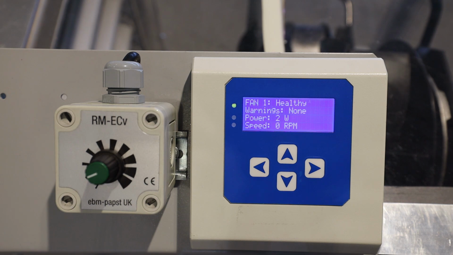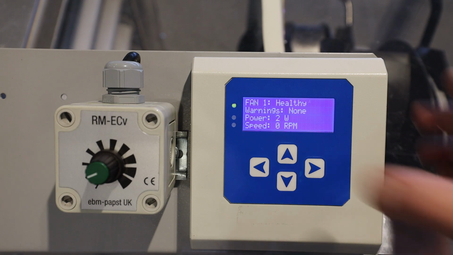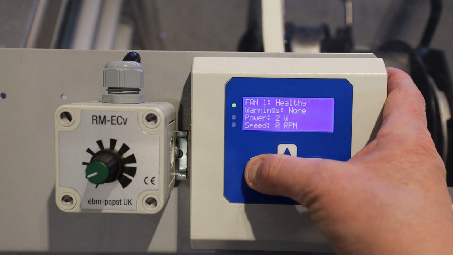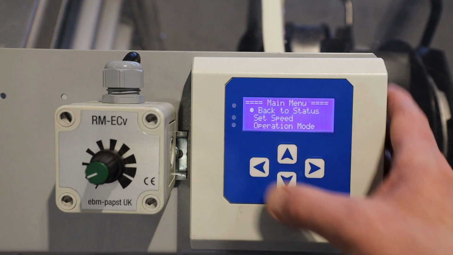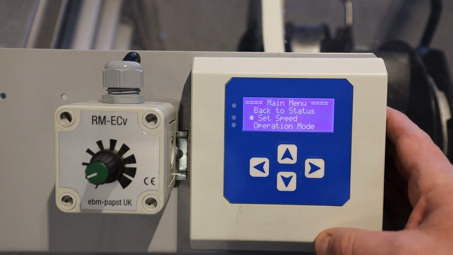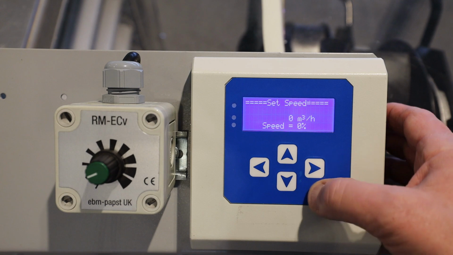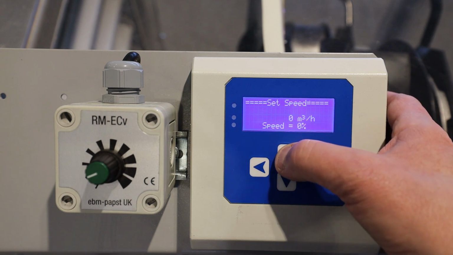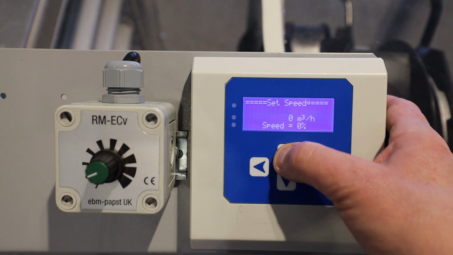Once the reset is complete, the MDC controller has gone into the monitor only mode, and to set the speed of the fan you need to go back to the main menu. Set speed should be chosen and the speed can be dialed up in percentage terms.